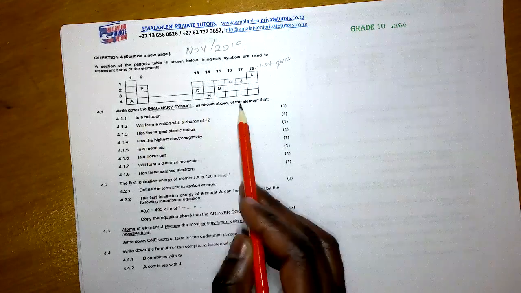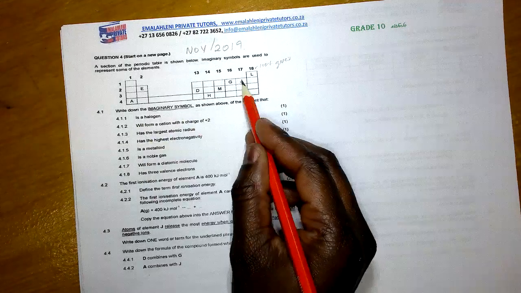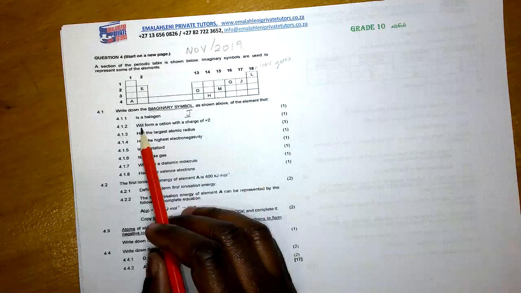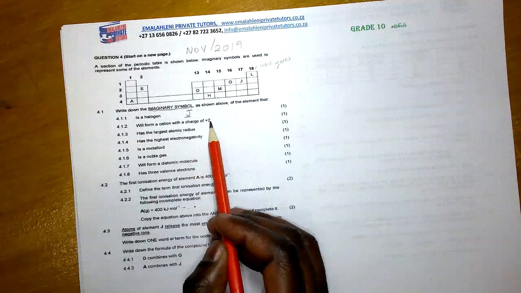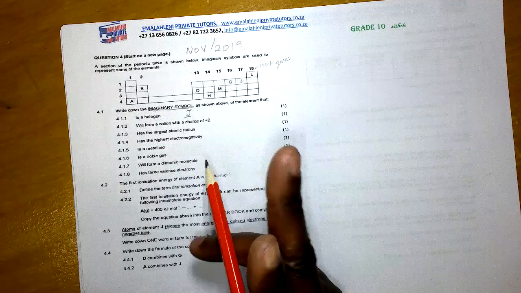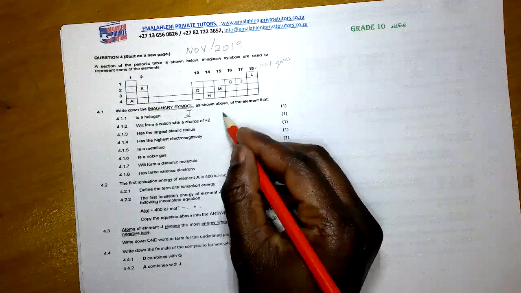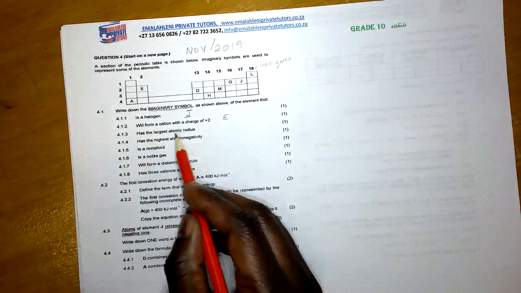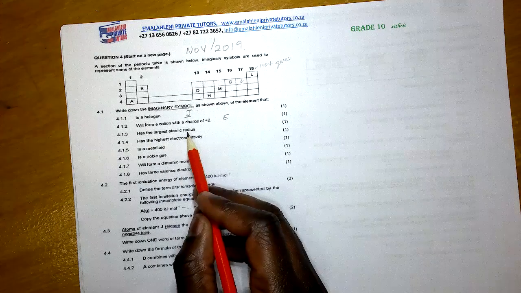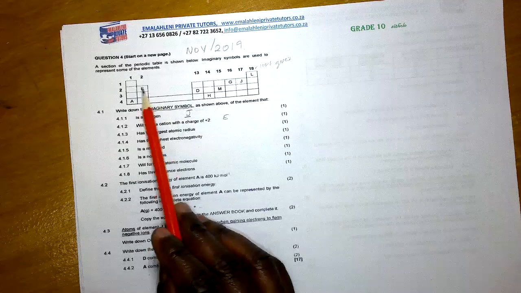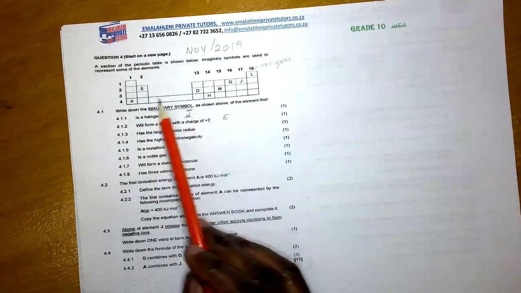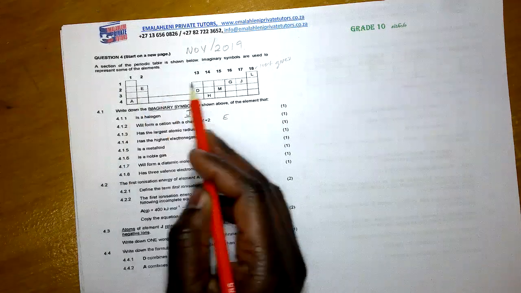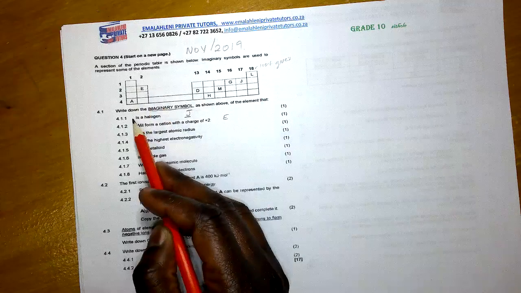Which one is the halogen? Halogen, your group 7, is your J. Then, which will form a cation with a charge of 2? This one is a metal. It will lose how many electrons? 2 electrons. It's in group 2, so only group 2s do that. That's your E. Then, the highest atomic radius. What do we know about atomic radius? It decreases across the period, but increases down the group.